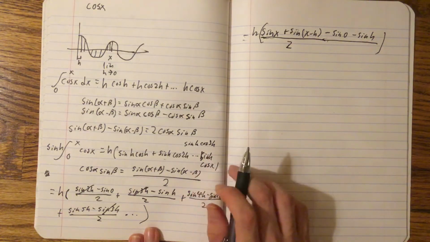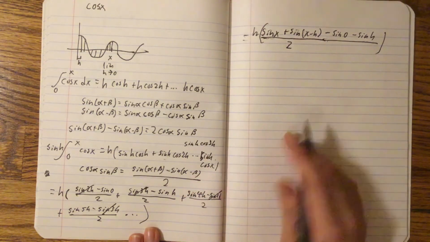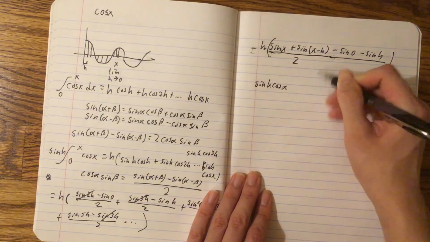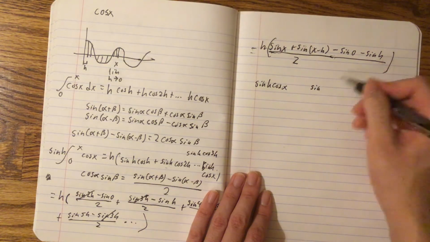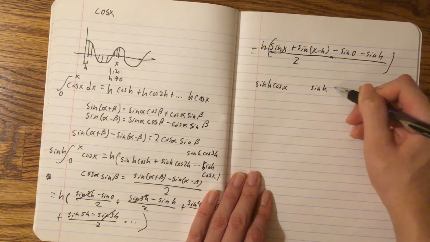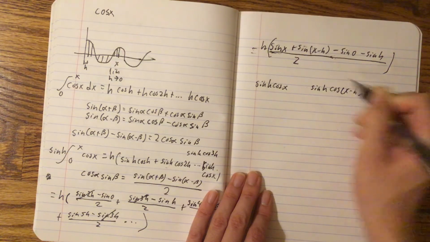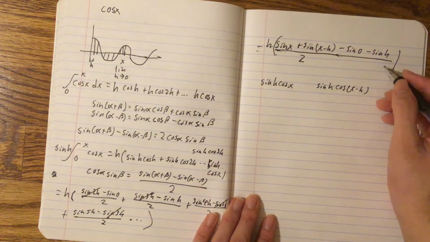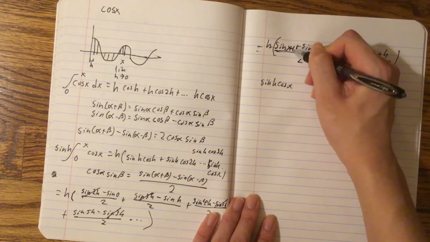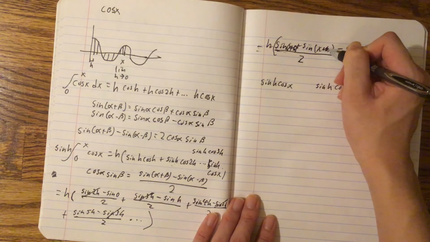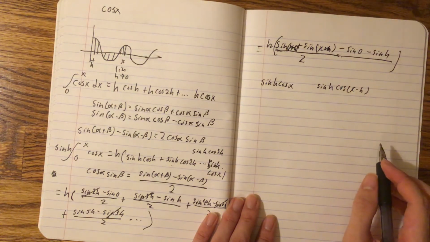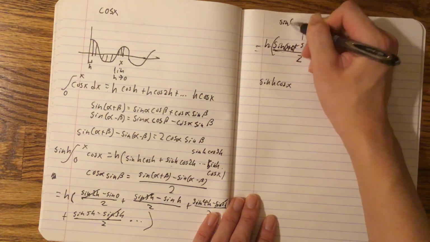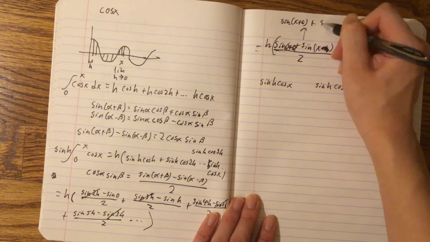we'll just look at sine h cos x. So sine h, okay. So the last two terms are sine h cos x and sine h cos x minus h, right? So we use what we used here. So it would be like, oh, sorry. It should be sine x plus h. And this should just be sine x. Wait, no. Yeah, just sine x.